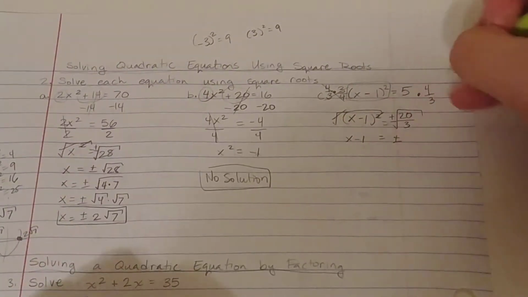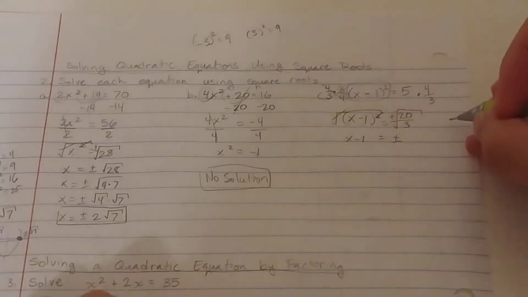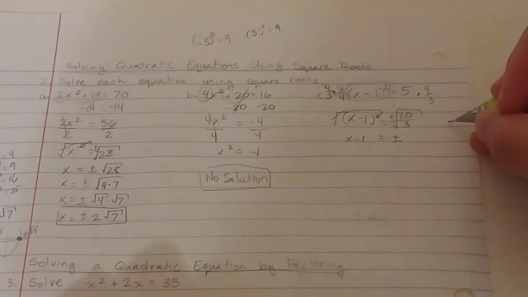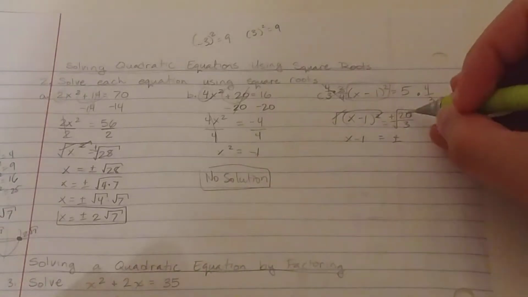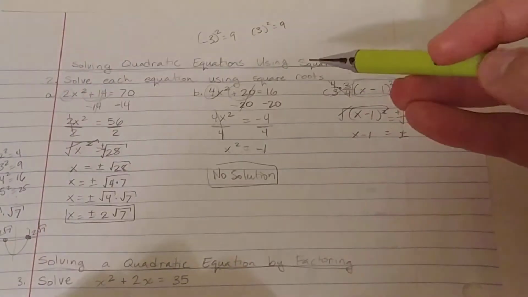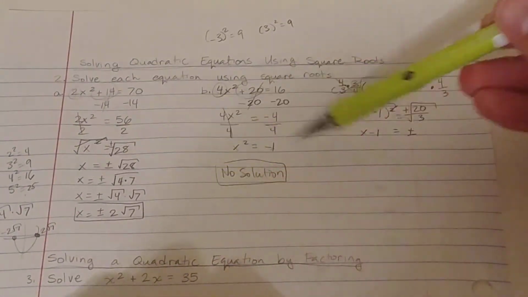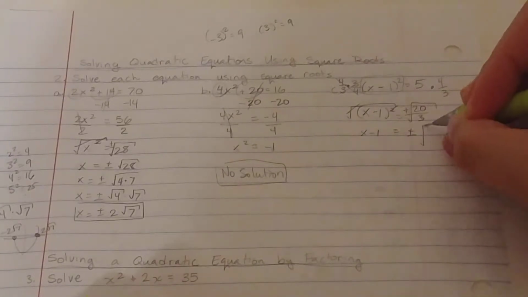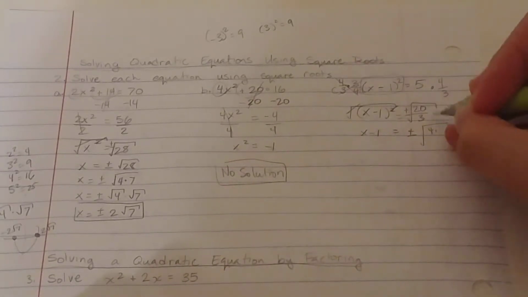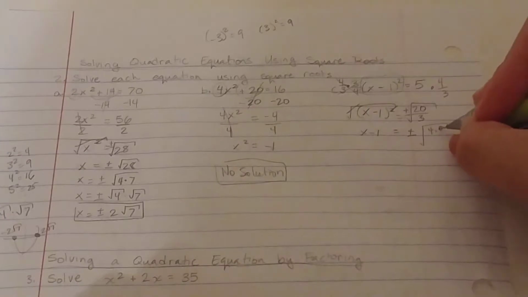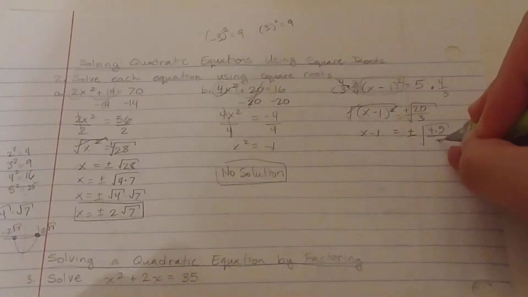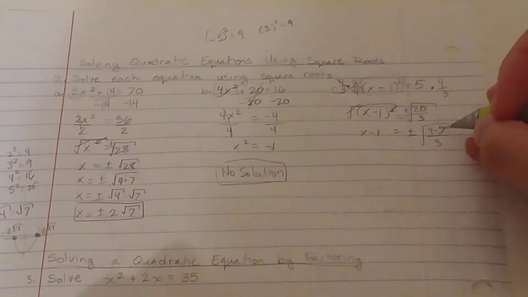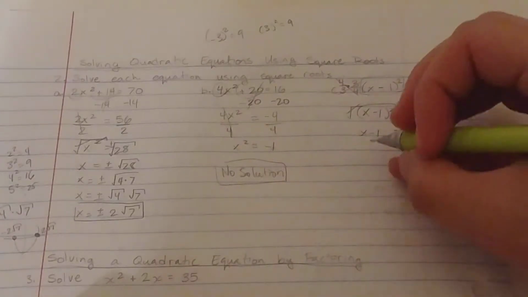So I'll do that on the side, I guess. So what times, I'll do it over here. What perfect square goes into 20? 4, 9, 16, or 25? 4. So we have 4 times what equals 20? 4 times 5. Right? And now we can split it up.